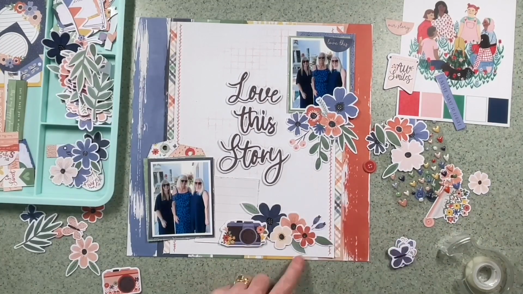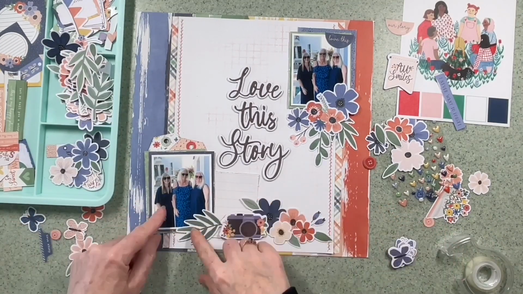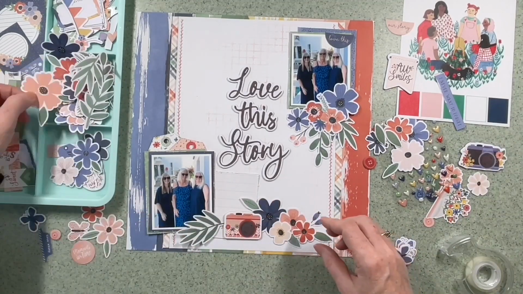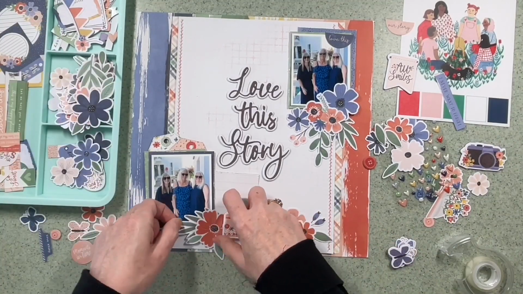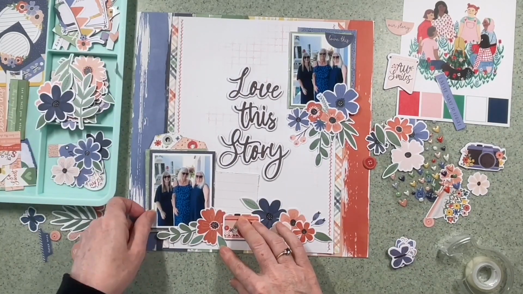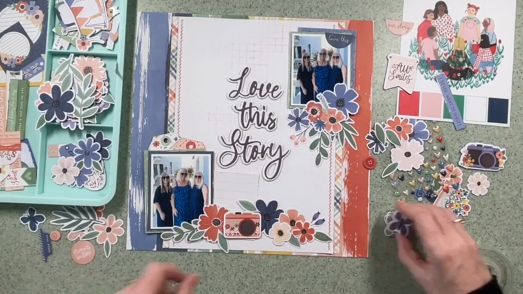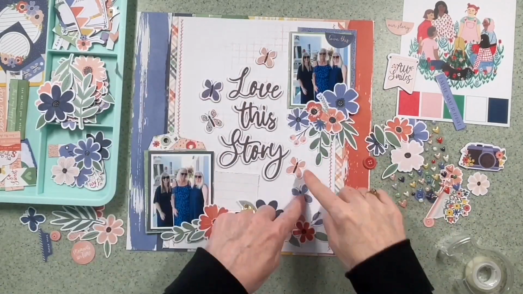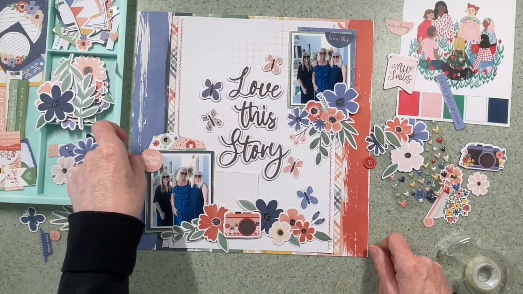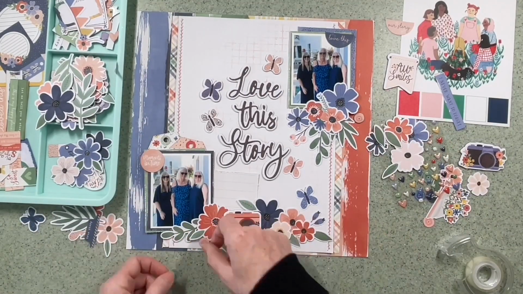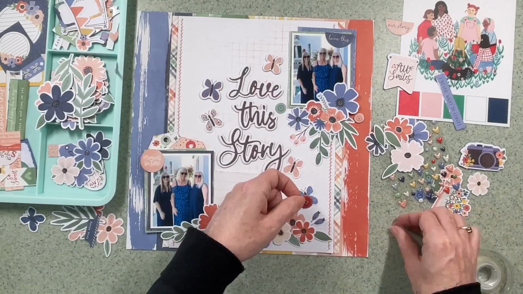So I'm having just a quick look, getting the flower cluster the way I want it at the bottom. And it occurs to me that actually the journaling piece there, which is just going to have a little bit like who, what, where, when on it, is actually white on white. So I'm also thinking I might want to add a piece of pattern paper behind that just to make that pop a little, and I think I'll come to that a bit later.